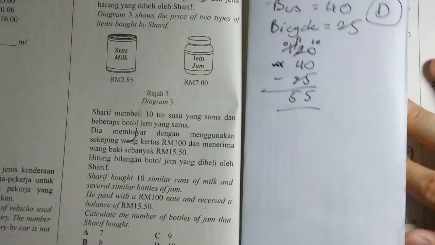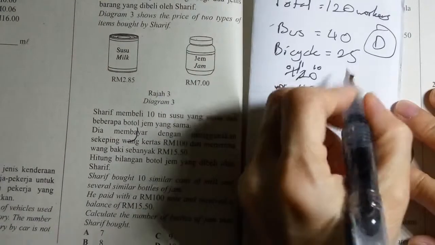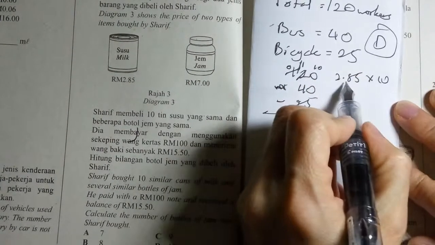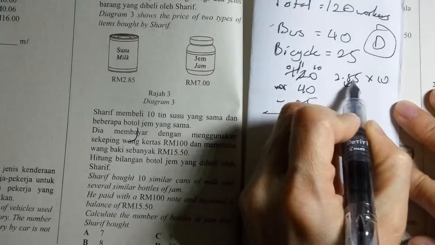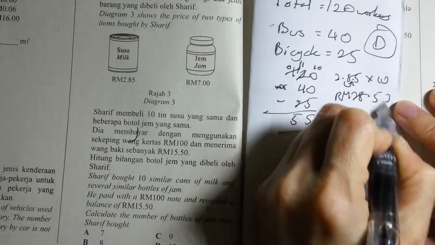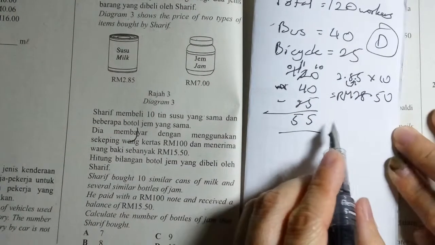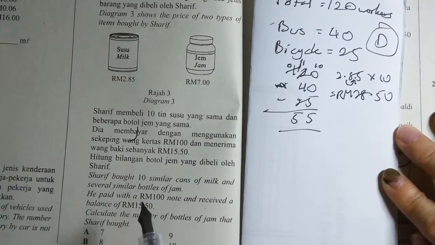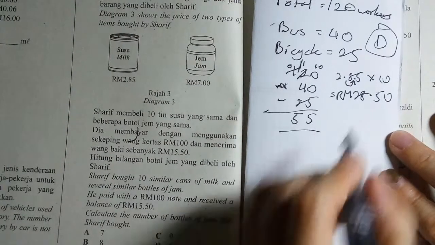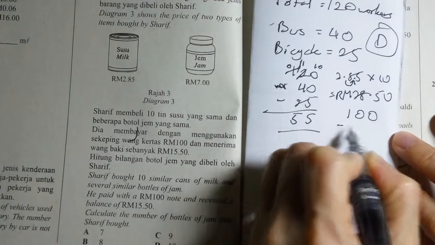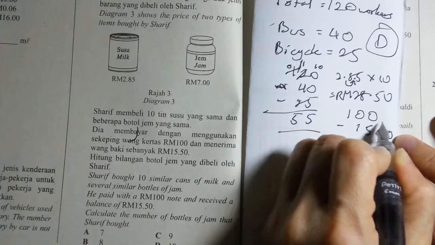So he bought 10 cans of milk. So it's 2.85 times 10. Now in times 10, what you do is decimal point goes to the right 1 time. So it becomes RM28.50. Okay? That's how much he paid for the milk. Now, he paid for everything with a 100 ringgit note, and he receives a balance of 15 ringgit and 50 cents. So what happens is that he has 100 ringgit, right? He gets back 15 ringgit and 50 cents.